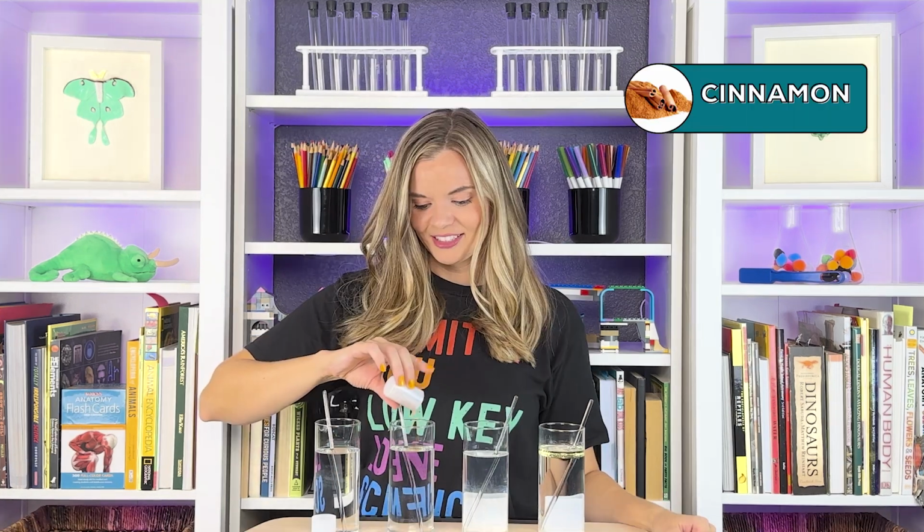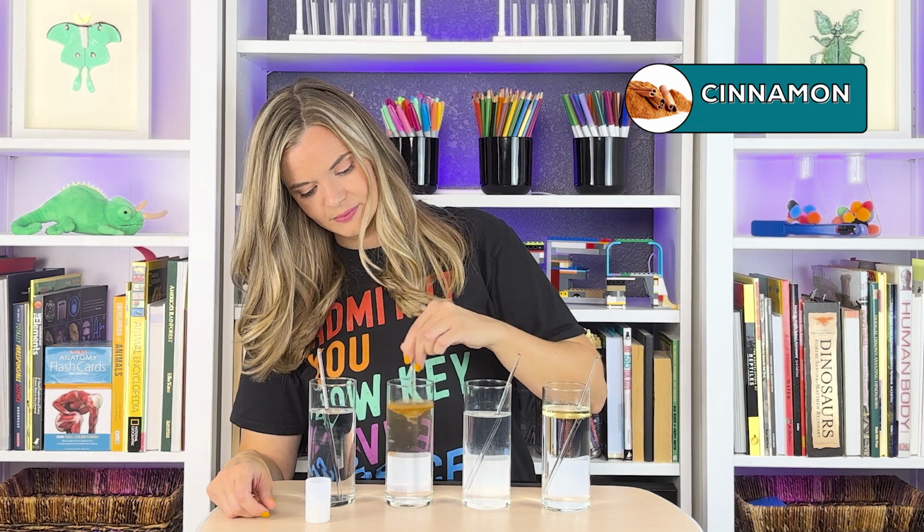Next up is some cinnamon. Most of the cinnamon is just hanging out here on the top of the water. Some of it settled to the bottom, but it definitely did not dissolve. This is a heterogeneous mixture.